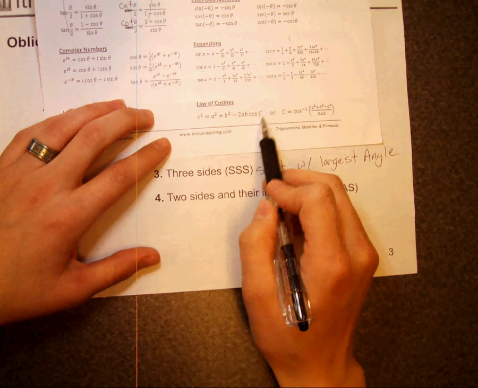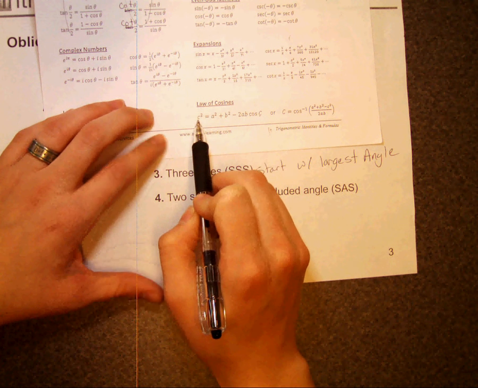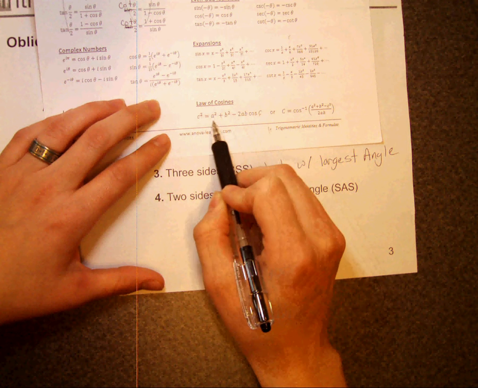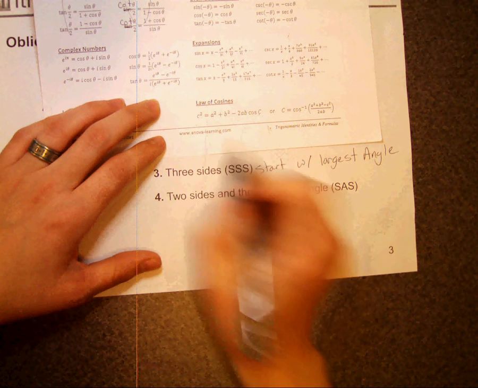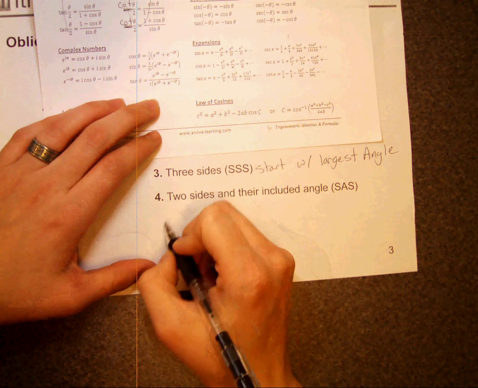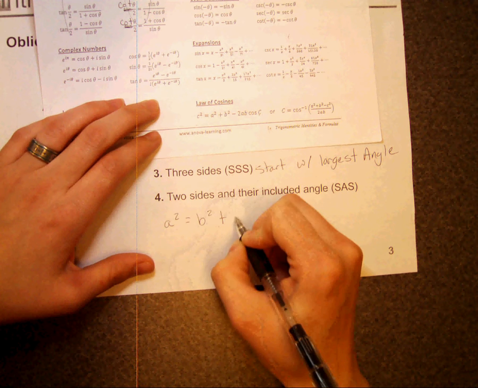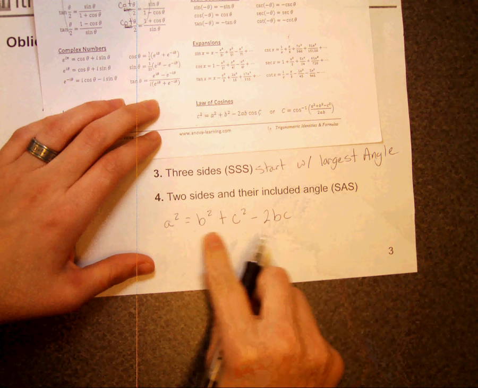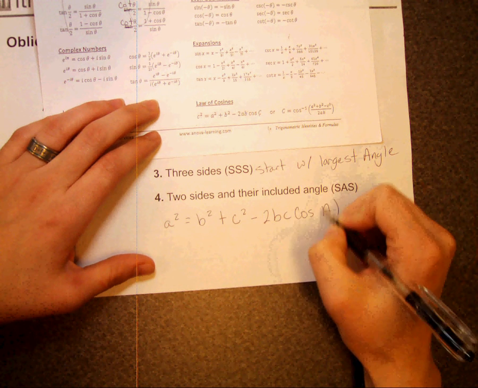If I'm trying to find angle A, then A will go inside of cosine, and side A would be on the outside. B and C would be the letters on the inside, and it does not matter the order you write them in. So another form of the law of cosines is A squared equals B squared plus C squared minus 2BC cosine of A. All those things on the inside need to be the same letter.